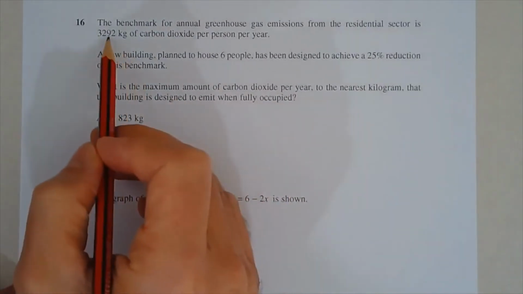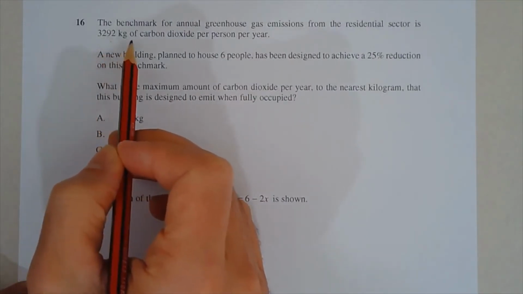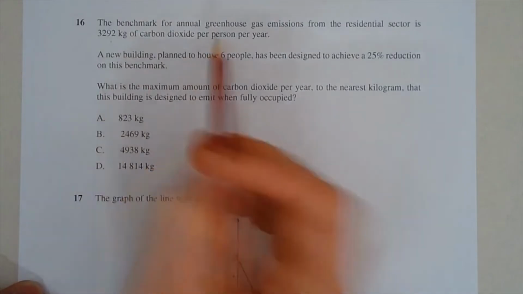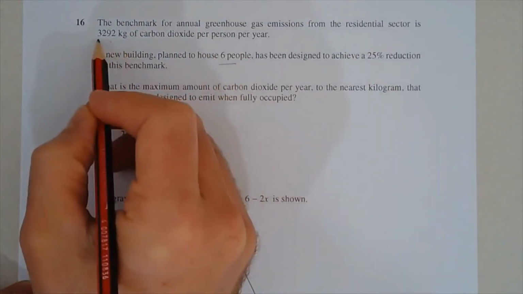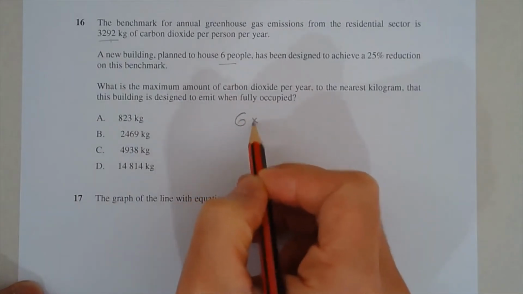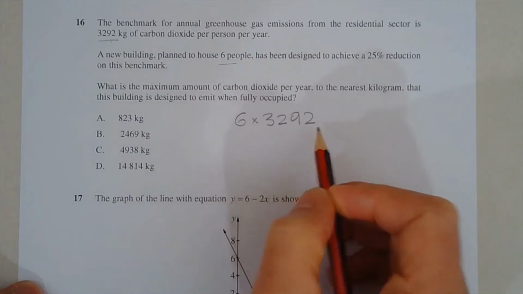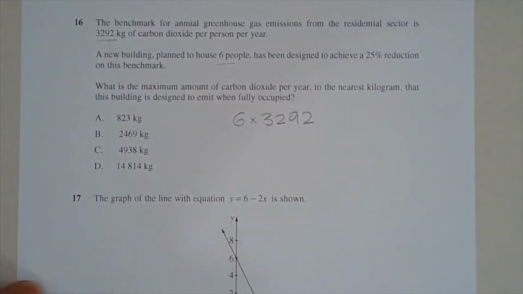So we know that there's 3,292 kilograms of carbon dioxide emitted per person. There are 6 people, so let's multiply those two together: 6 people, each one emitting 3,292 kilograms per year. But there's going to be a 25% reduction as well. So there's only 3 things we have to consider here.